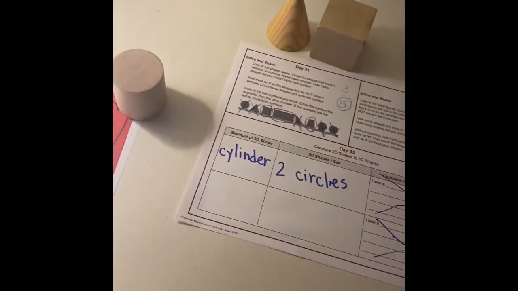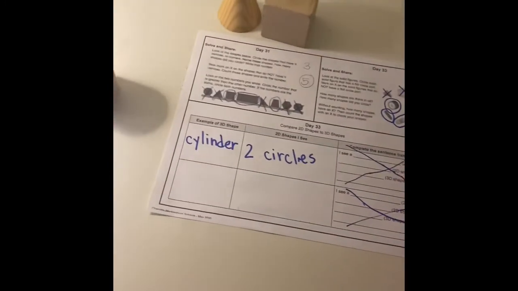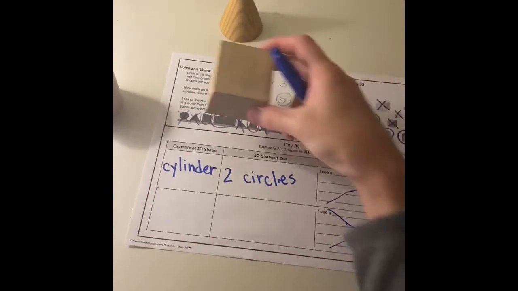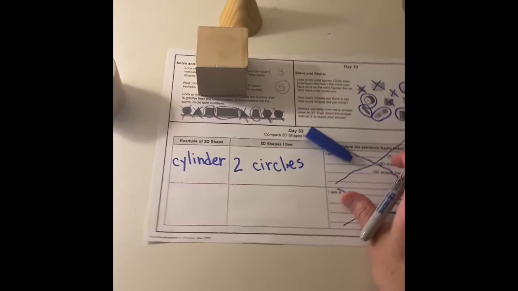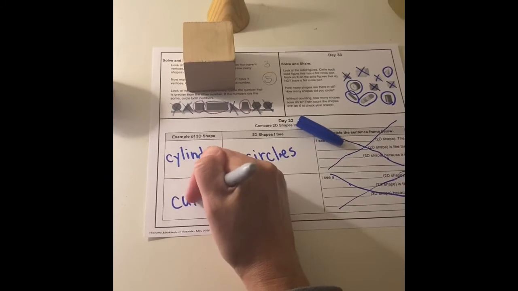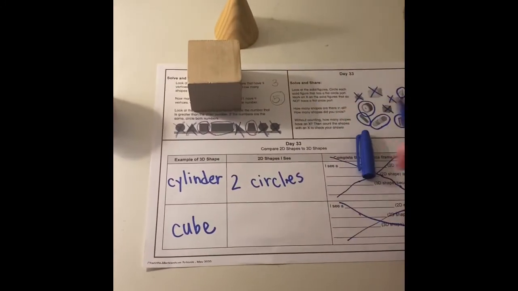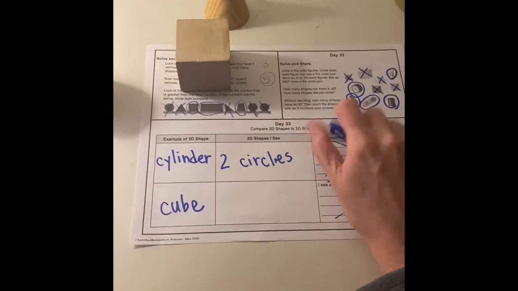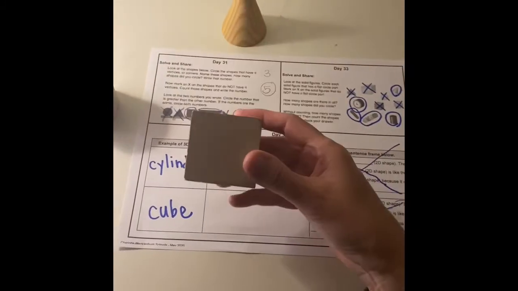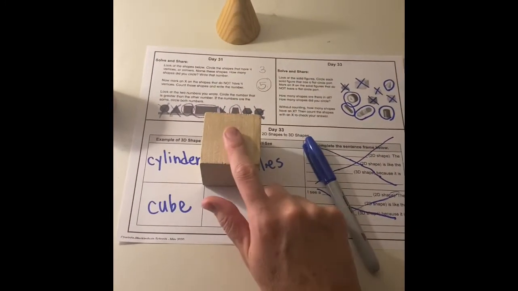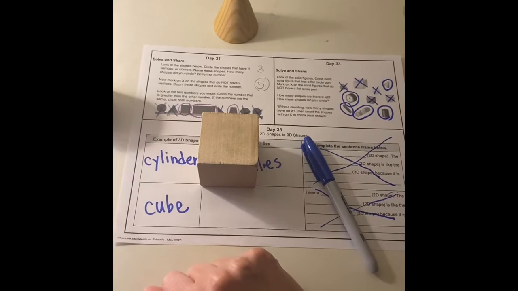All right, let's now pick a cube. So I'm going to write the word cube. That's the 3D shape. Now, what 2D shapes do we see on the cube? What's that shape? Square, right?